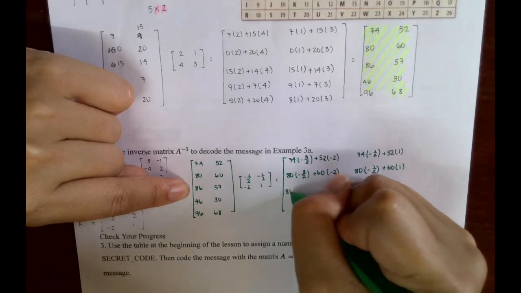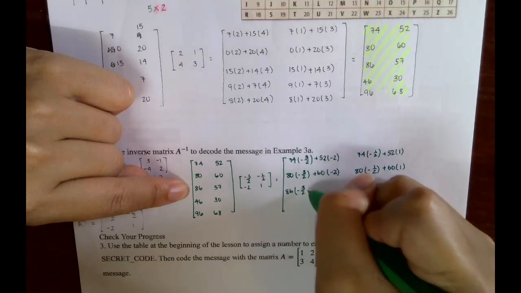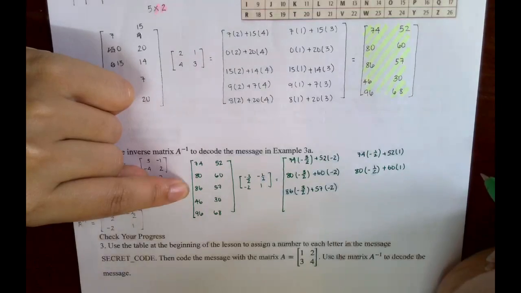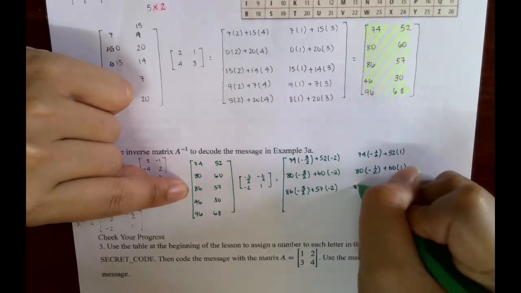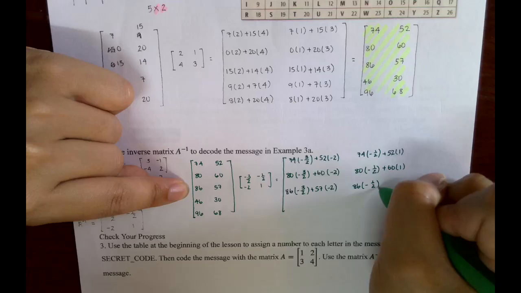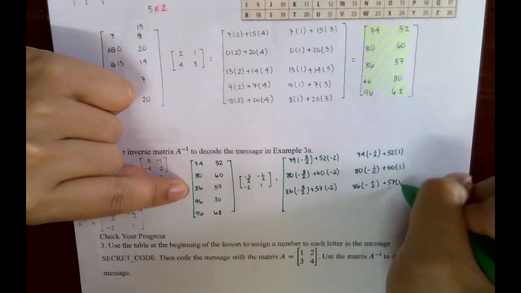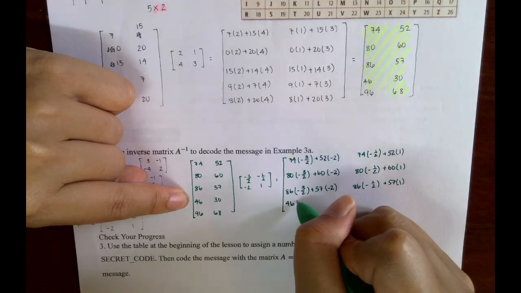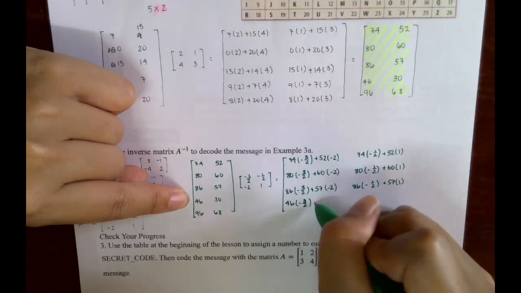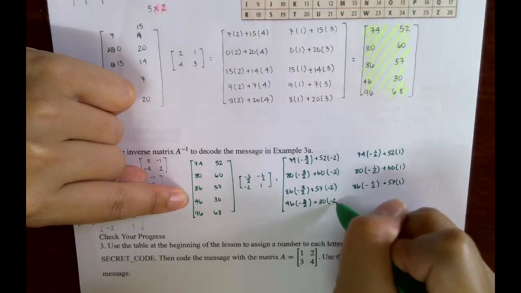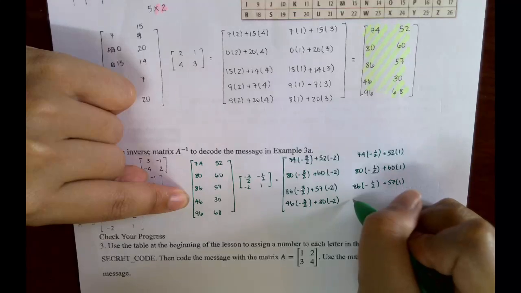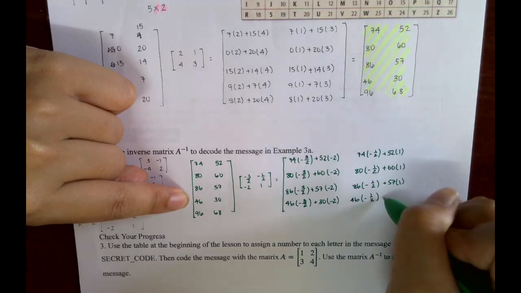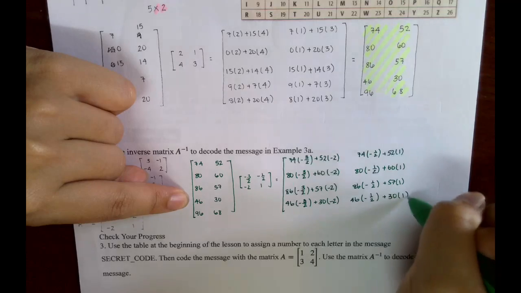The next row in the columns, 86 times negative 3 halves plus 57 times negative 2. Same row, next column, 86 times negative 1 half plus 57 times 1. Next row, 46 times negative 3 halves plus 30 times negative 2, and then 46 times negative 1 half plus 30 times 1.